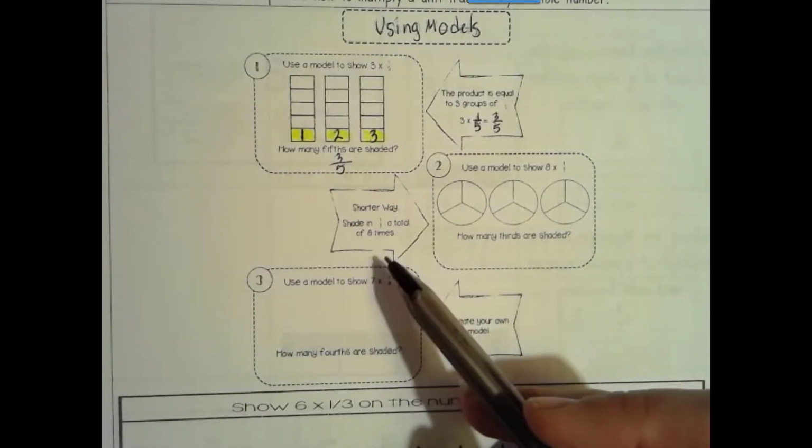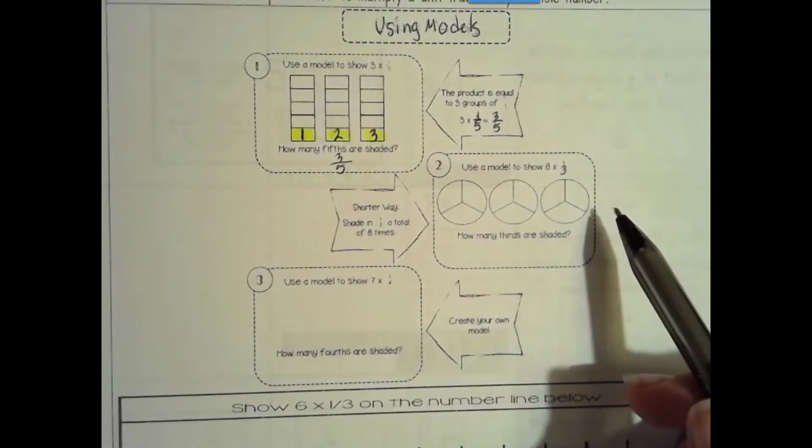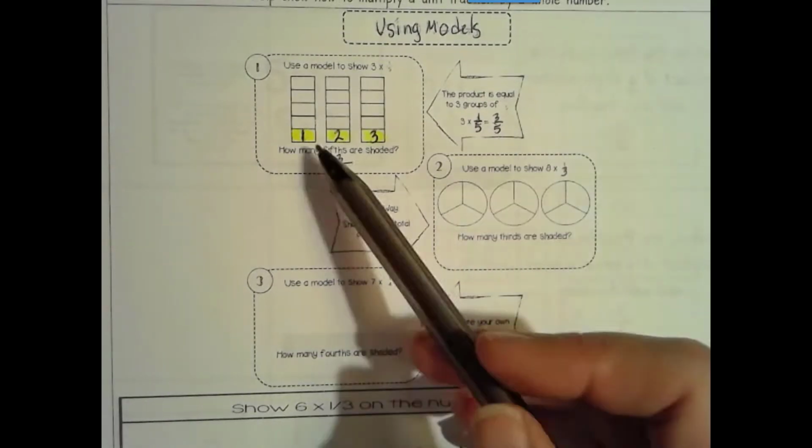So here, now we're going to look at 8 times 1/3. So each of these is cut into 3 pieces, so they're cut into thirds. But unlike this one where it had the unit fractions, we're going to just keep building on what we have here.